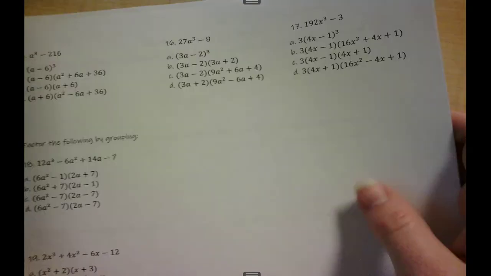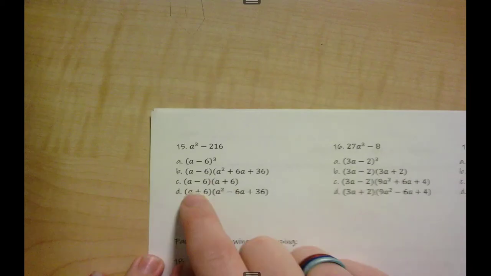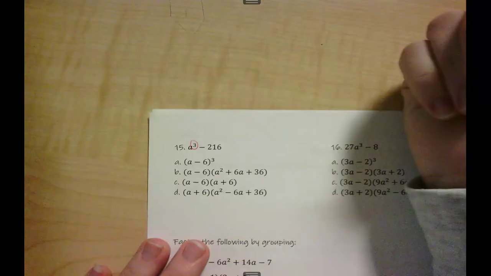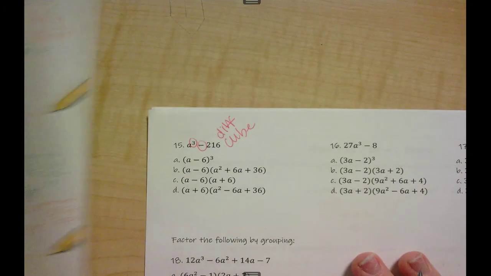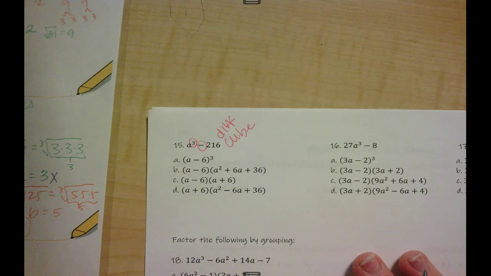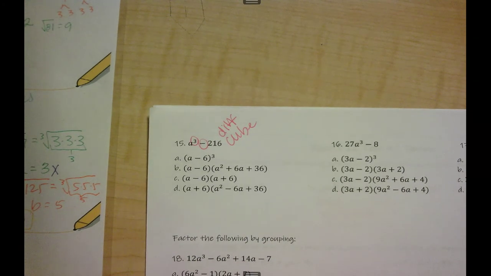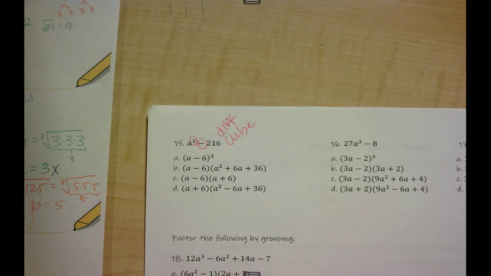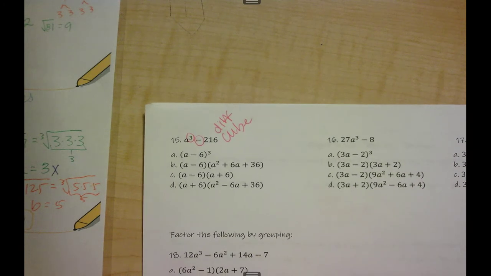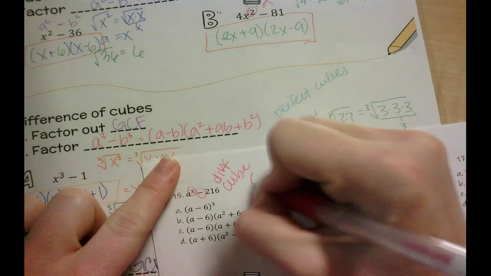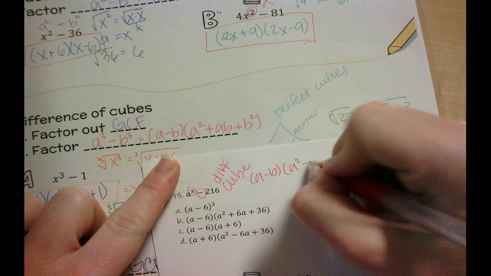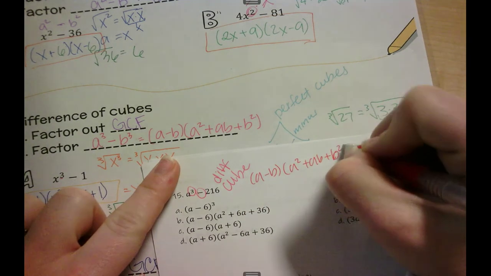Let's do one more just to reiterate the easiness of this. This one, number 15. We got a 3, so we've got a cube. We got a minus sign, so we have the difference of cubes. I'm not going to trick you and throw in one that's not a difference of cubes or a sum of cubes. I made this incredibly easy on you guys, okay? Take advantage of it. So, difference of cubes. This is what my answer needs to look like: a minus b, a squared plus ab plus b squared.